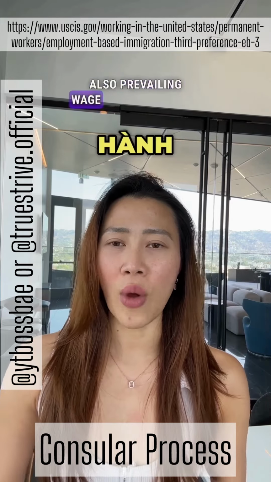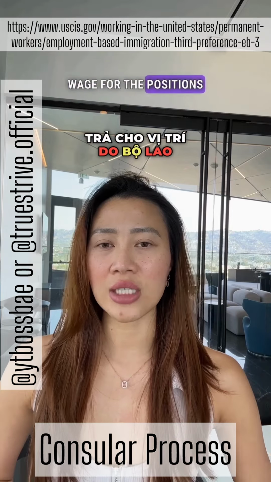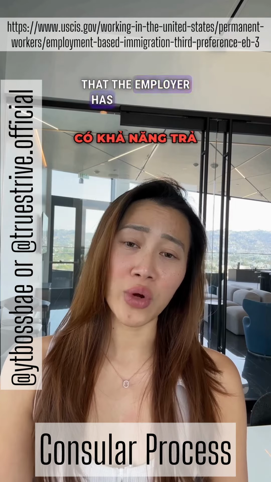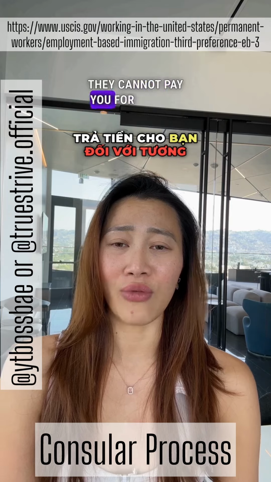Also, prevailing wage determination. The employer must pay the prevailing wage for the position as determined by the DOL, and they just need to make sure that the employer has the ability to pay you, to avoid any bankruptcy, and that they can pay you in the future.